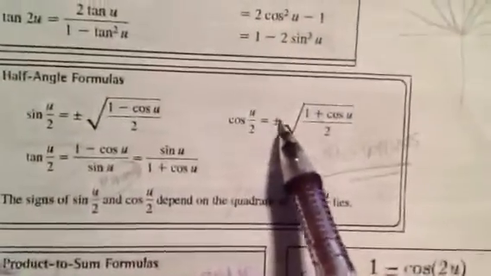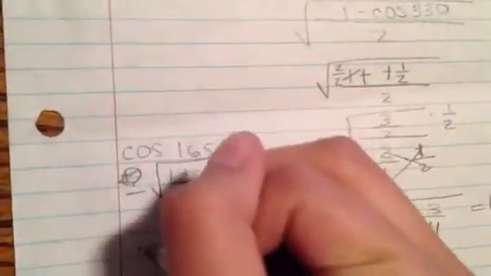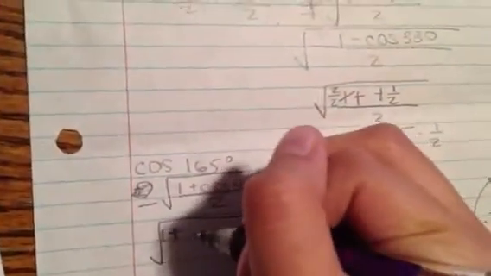Now to find cosine of 165, the formula for cosine is going to be plus or minus radical 1 plus cosine u over 2. And you always have to write it down so you won't get confused. So, since we know that in our quadrant cosine is going to be negative, we just plug it in like the first time.